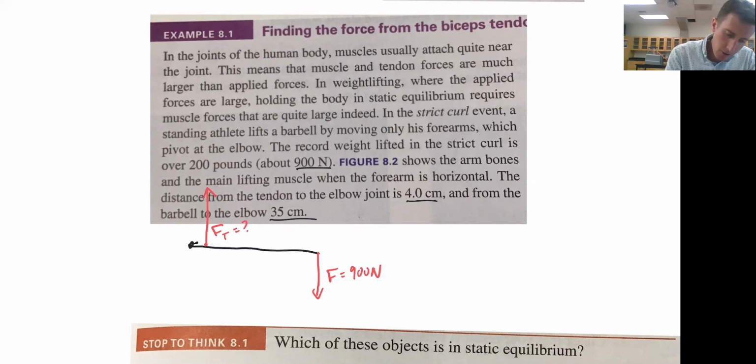I also know that this distance right there is 4 centimeters, 0.04 meters, and the total distance from here out to here is 35 centimeters, 0.35 meters.